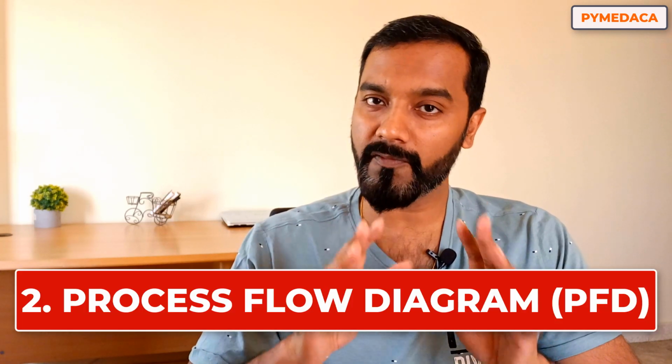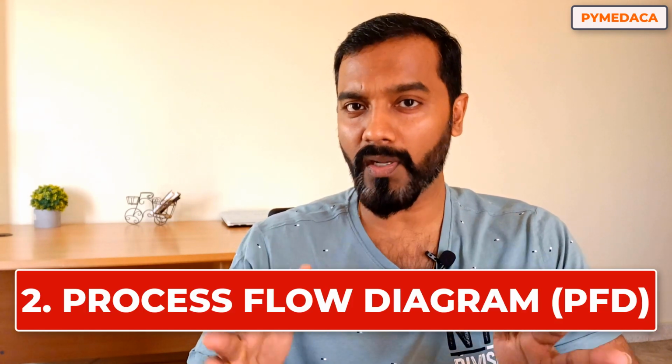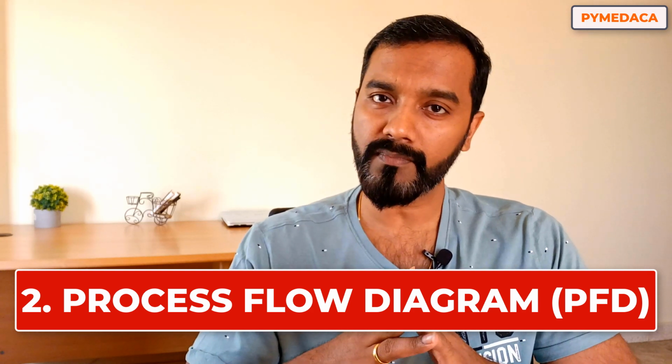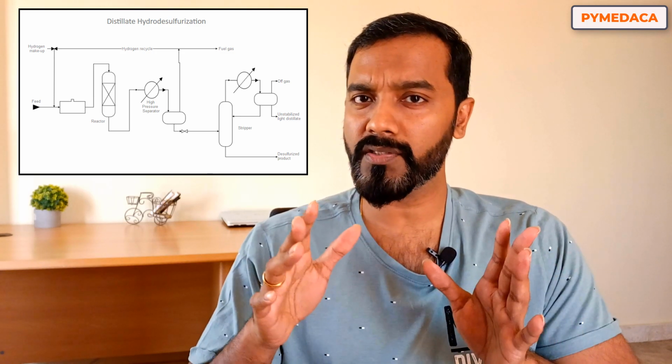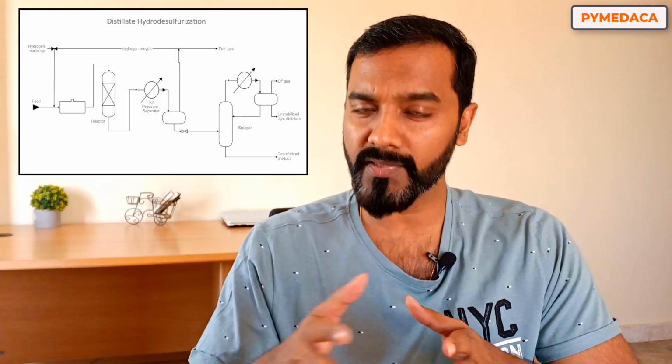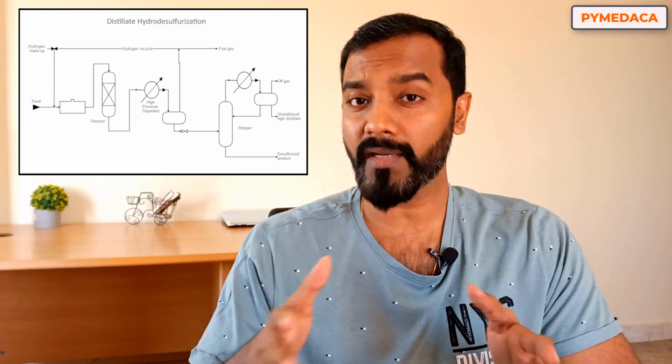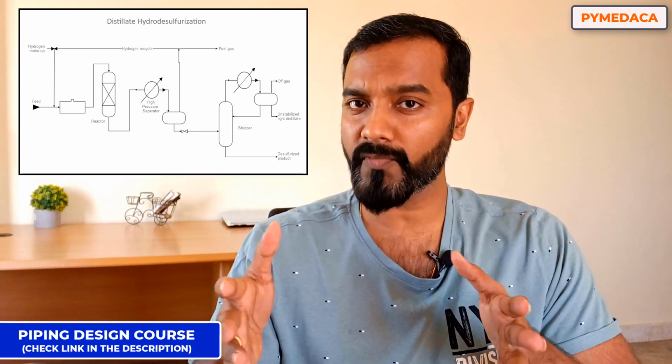The second document is the PFD. PFD, I think you are all aware of it. It's the process flow diagram. The process flow diagram shows you an overall schematic. It doesn't show you the small bore lines or all isolation valves. It will only show you the critical isolation valves and the major equipment. It doesn't even show the number of exchangers. It will only show a type of exchanger where the heat exchange happens. So through the PFD, you will be able to understand the scheme of the project. But in order to understand the details of the process, you will have to refer to the P&ID.